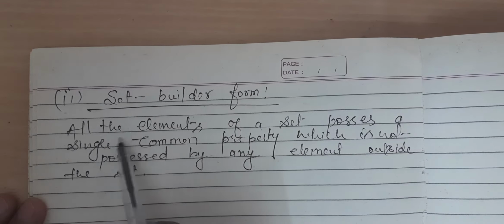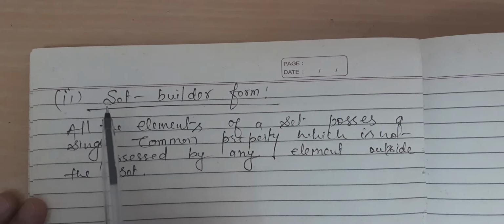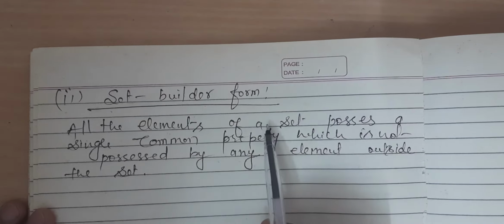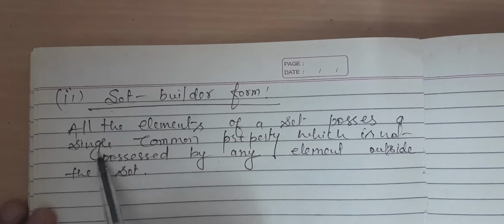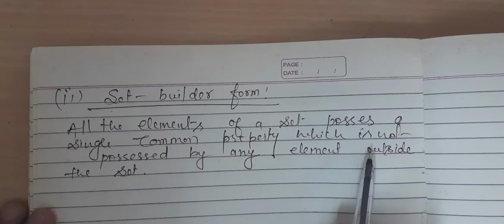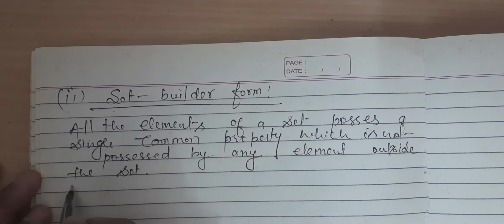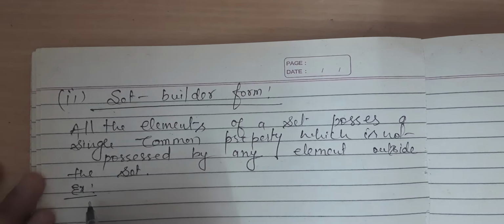Now the second method of representing a set: the set builder form. In this form, all the elements of a set possess a single common property which is not possessed by any element outside the set. Now what does it mean? I will explain by taking an example.